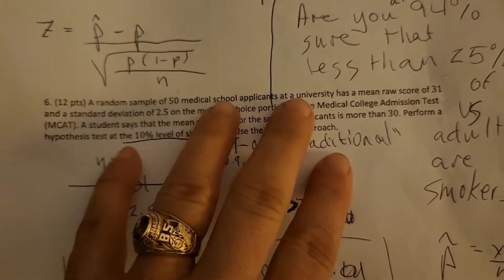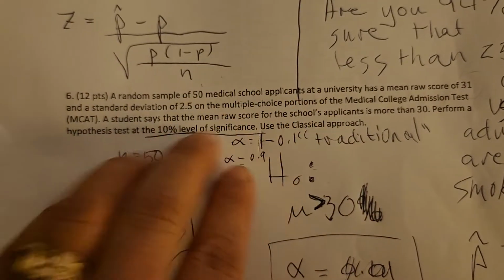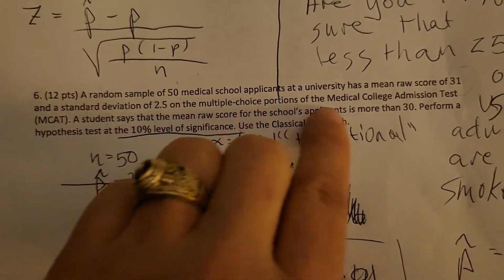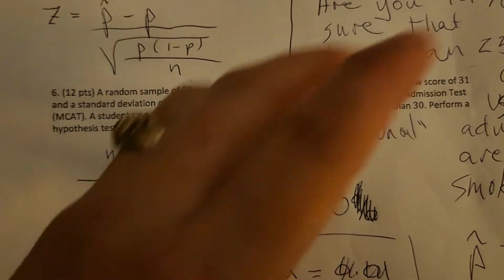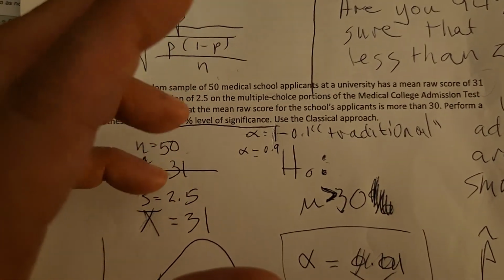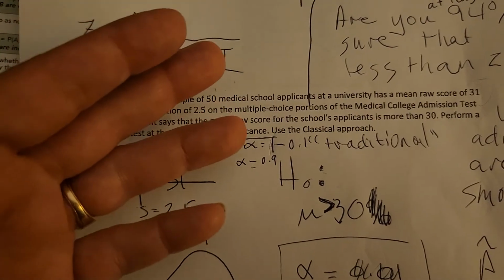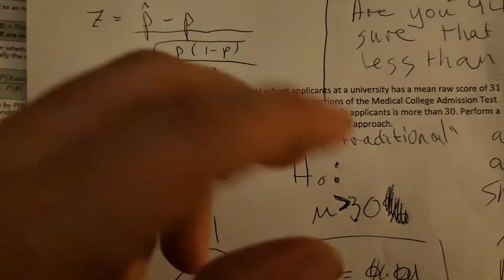Uppercase N, we don't have an uppercase N. It's how exactly many students you have at the school. That would be the whole population, capital N. Something like the United States population, you can guess at it, I guess.